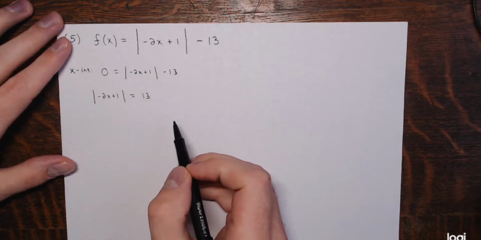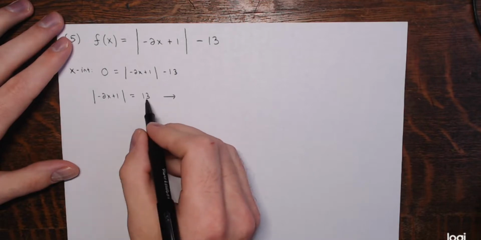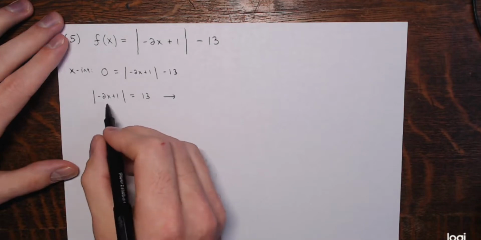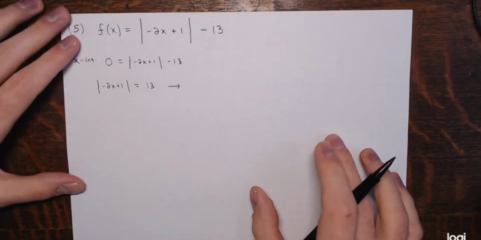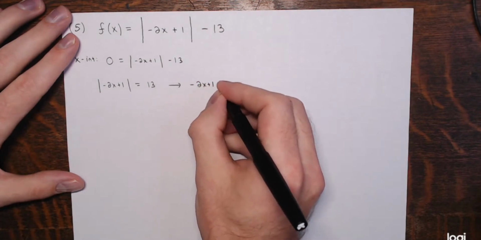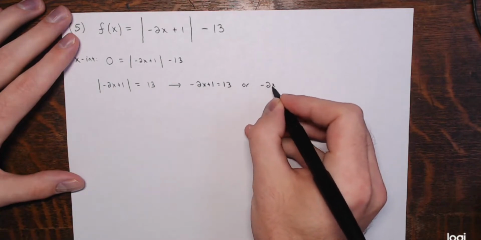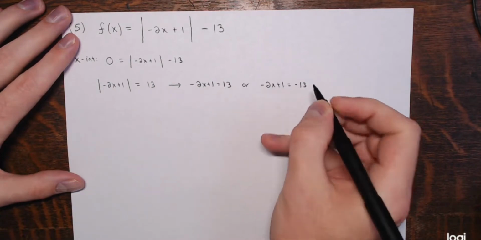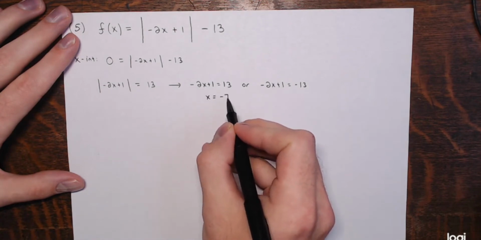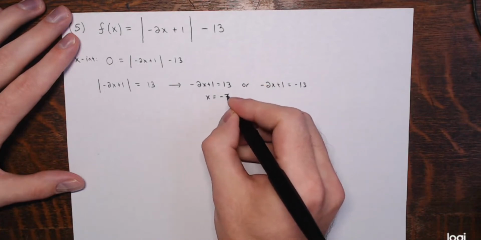Okay. And this is going to happen when this can happen. Absolute values can be positive numbers, right? Positive 13. The only numbers that have an absolute value of 13 are 13 and -13. So this will happen when -2x plus 1 is 13, or when -2x plus 1 is -13. And this happens when x is -7. Nope, -6. Sorry, 12 divided by -2 would be -6.